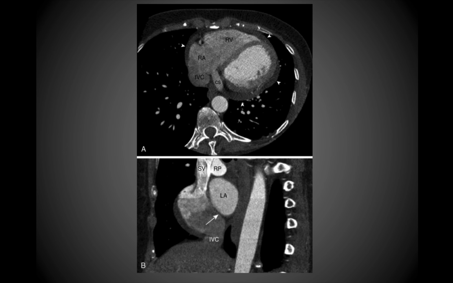And then now we have two additional CT views of the heart here. So you can clearly make out the coronary sinus and the IVC, both dumping into the right atrium. So you see that close relationship between the two of those vessels. The coronary sinus is somewhat enlarged in this individual. And then again, you can clearly make out the right ventricle located right there.